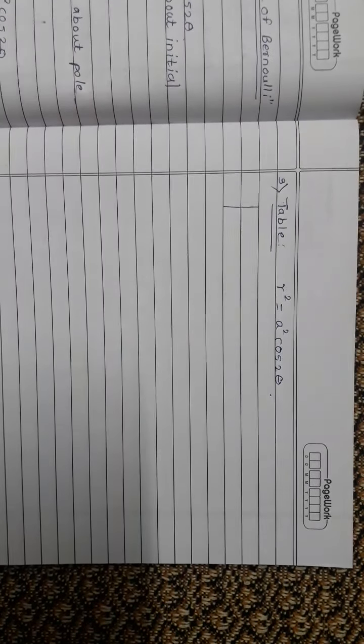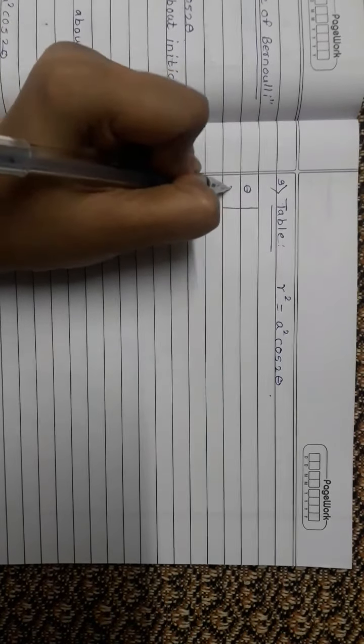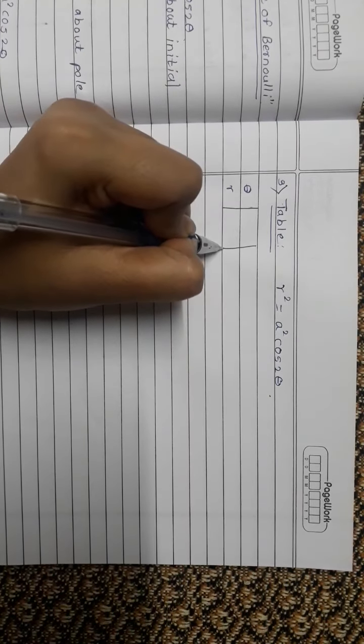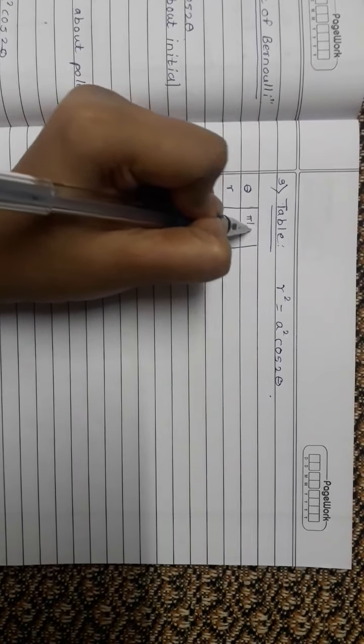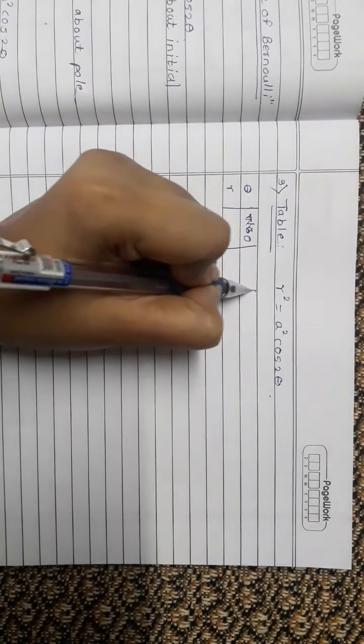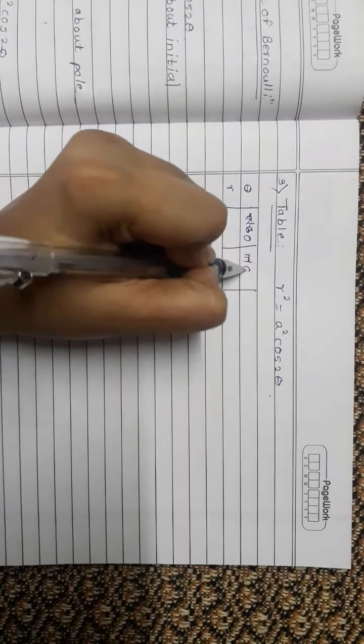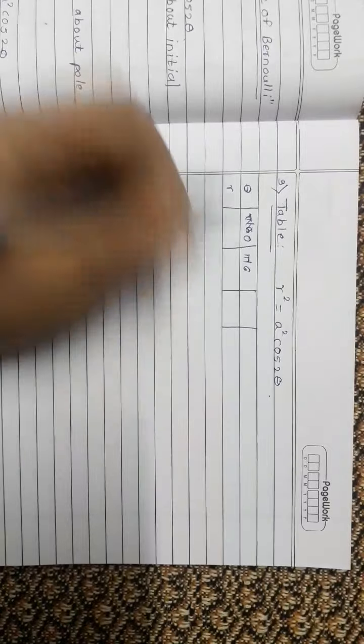Let's take some set of values, and since it is symmetrical about the initial line, it's okay to take only up to pi values, right? This is theta and this is r. Let's start with 0, then let's take the next as 30 degrees, so pi by 6, then 45, pi by 4.